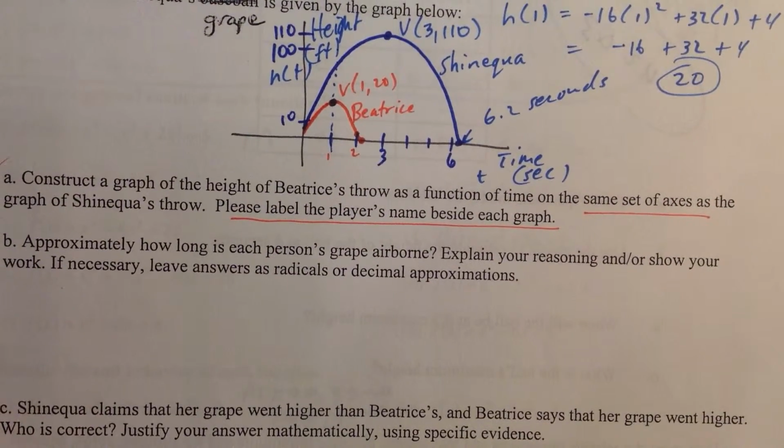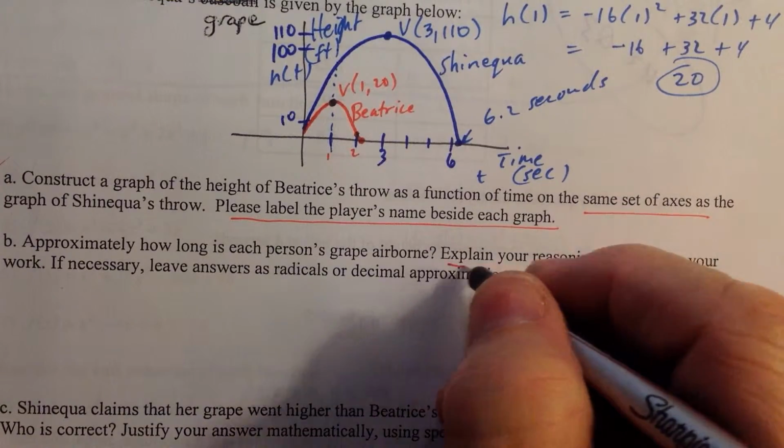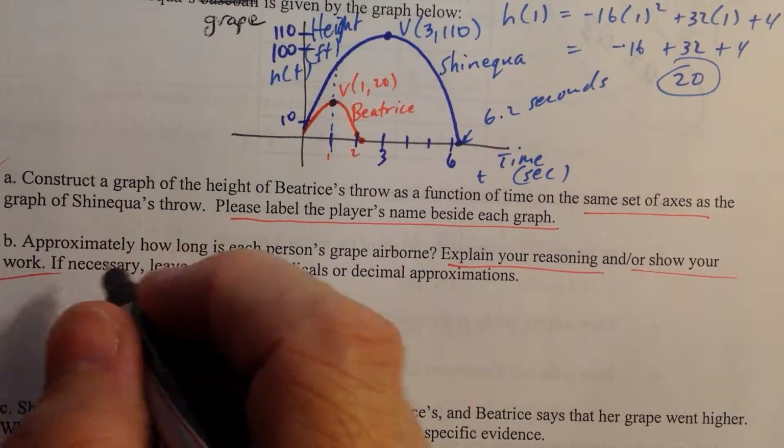And then let's see, approximately how long is each person's grape airborne? Explain your reasoning and or show your work.